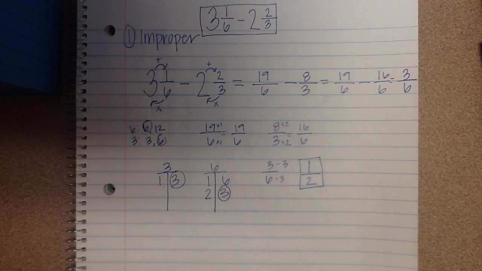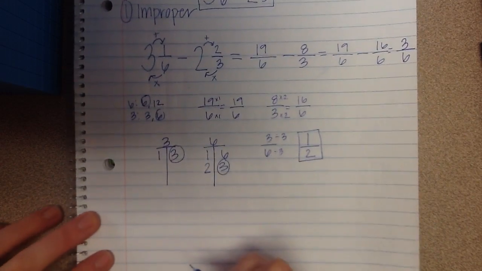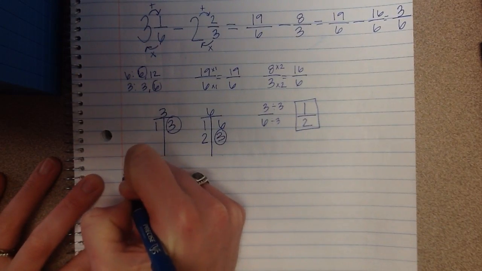Okay? When you do this method, you don't have to be borrowing, you don't have to do any regrouping, because it is like, for example, if you are using money, say $1.40, it is like you're taking $1.40 and putting it all into dimes. So then you don't have to be borrowing or regrouping. So the next method I'm going to show you is drawing it out.